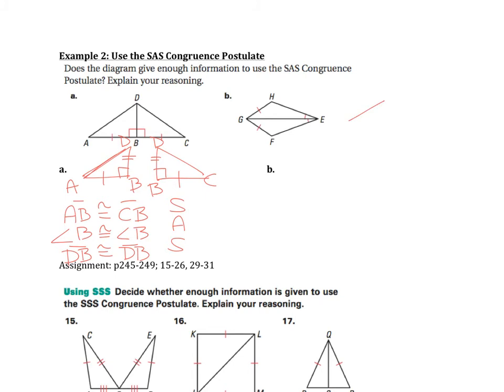In the next one, if I split that into two separates, G, F, E, G, H, E, you have GH and GF are congruent, GE and GE are congruent, and you have angle E and angle E. So what's going on here is, yes, you have two sides and an angle, but the included angle is down here where I have marked in green.